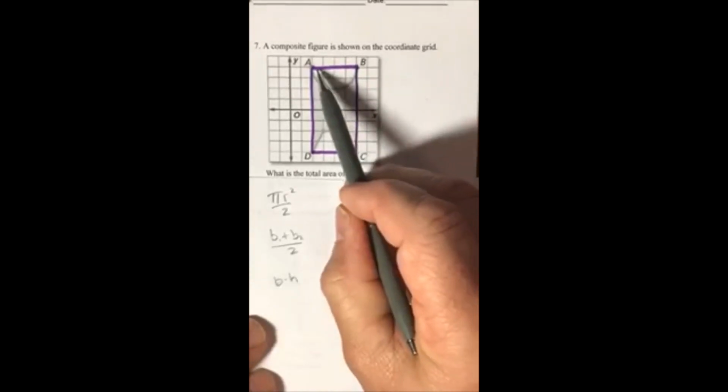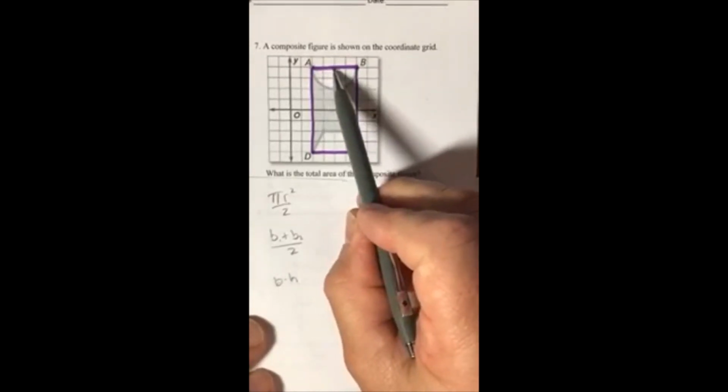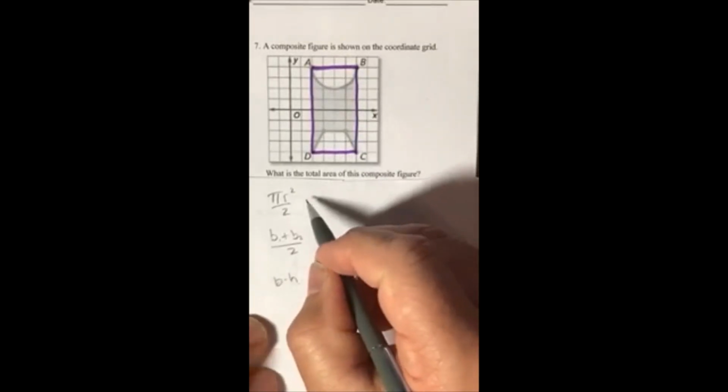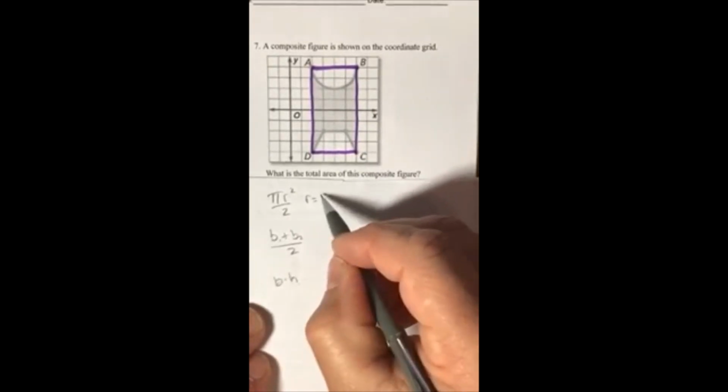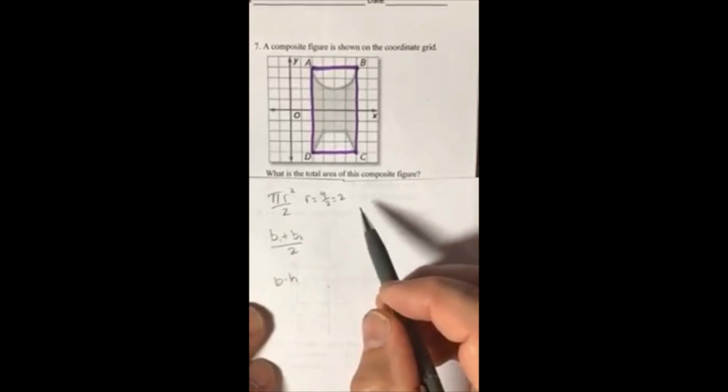Well, what is the radius of this half circle? If we start counting 1, 2, 3, 4, that's the diameter, right? So the radius would be 4 divided by 2, which is equal to 2.